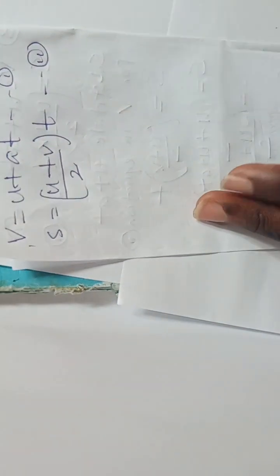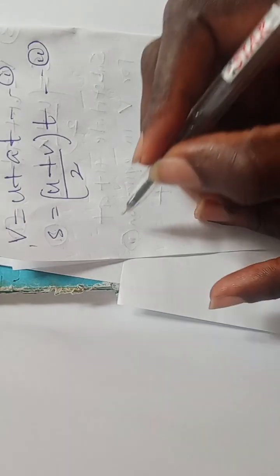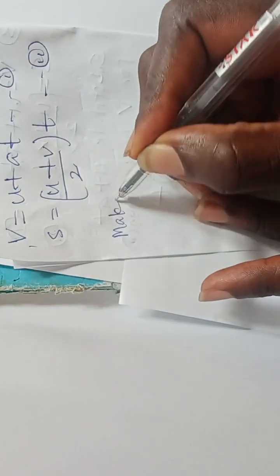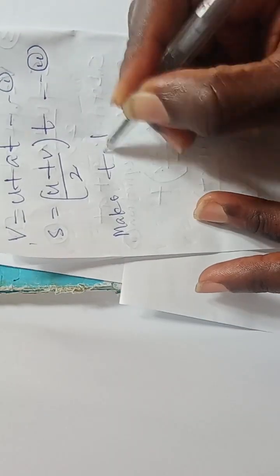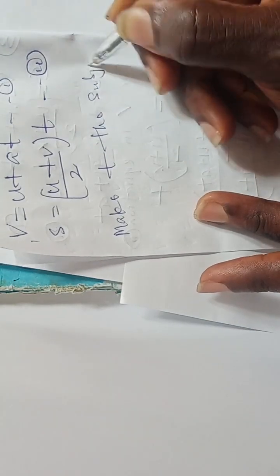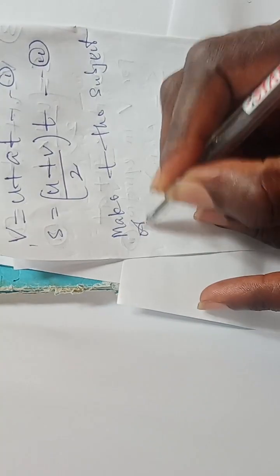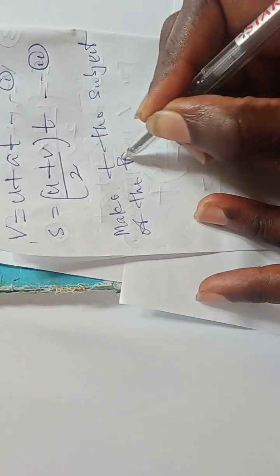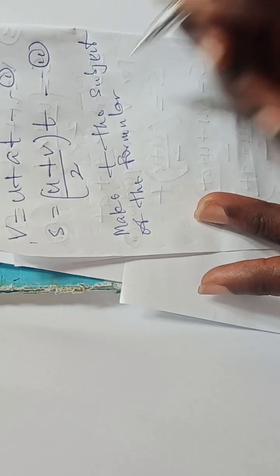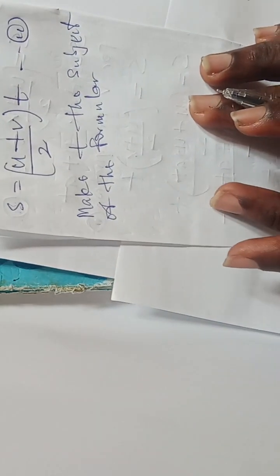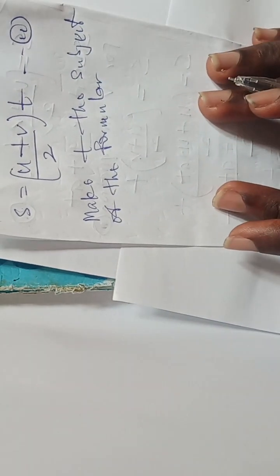But before we can do that, we have to make t the subject of the formula. So how do we do that?